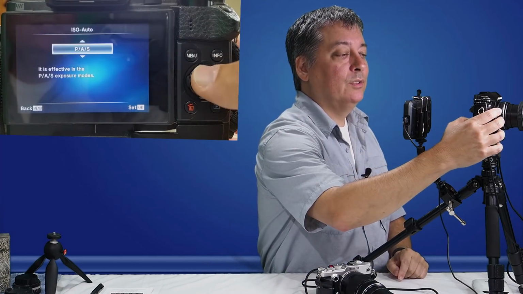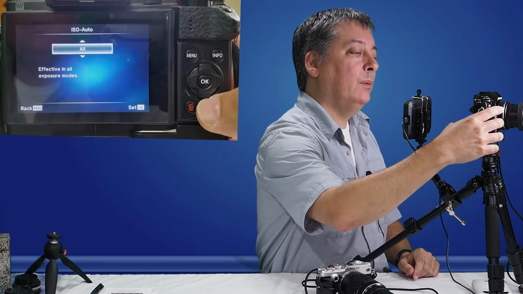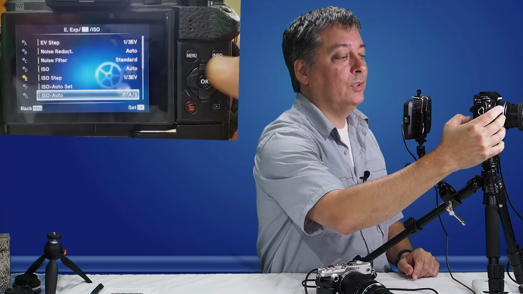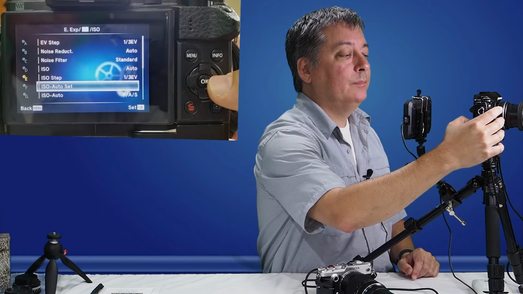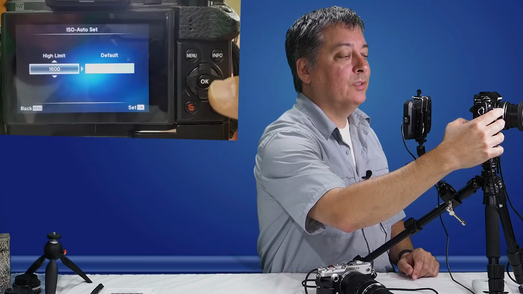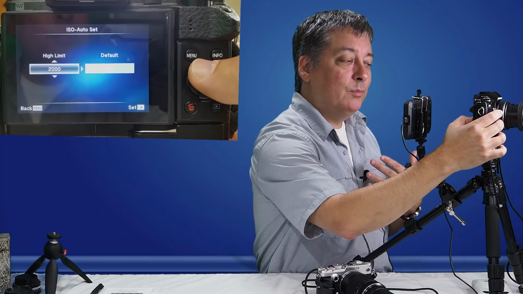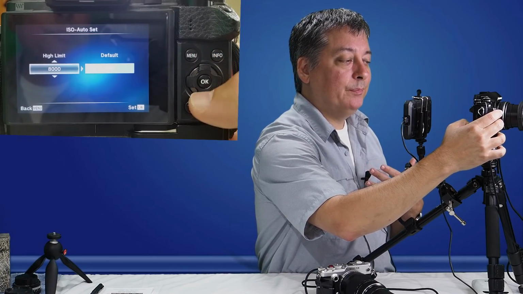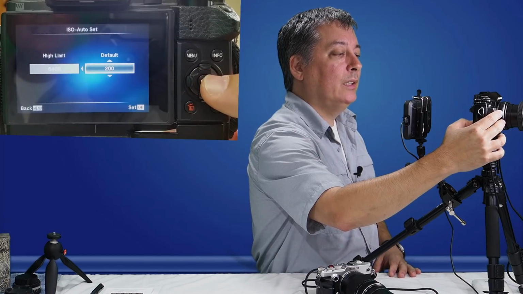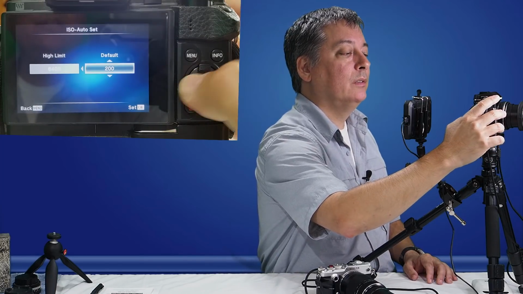Let's look at this next thing, ISO auto. Basically what this is telling you is you can use auto ISO when you're in P, A, or S. But if you want to use it in manual mode as well, you just set this to all, so it's going to work in P, A, S, and M. But we can leave this in PAS as default. Now back here to ISO auto set. Me personally, I like to move this up to about 6400, and then I'll leave the default at 200.